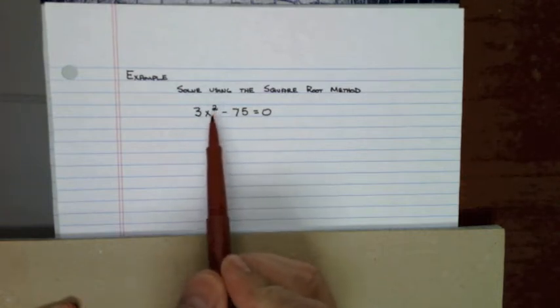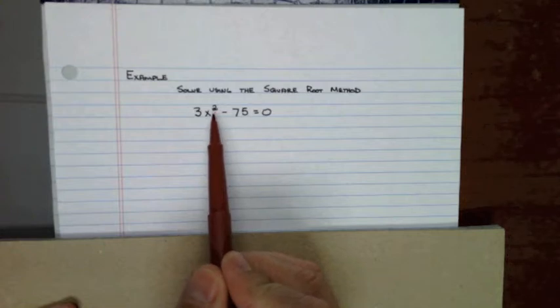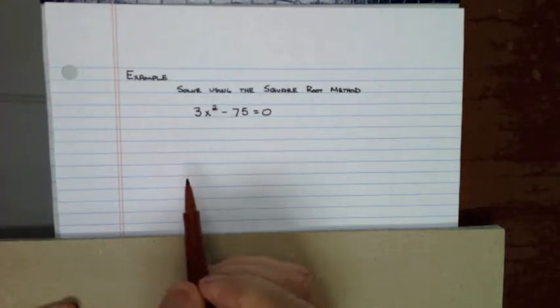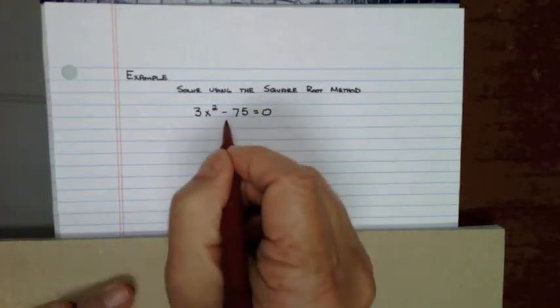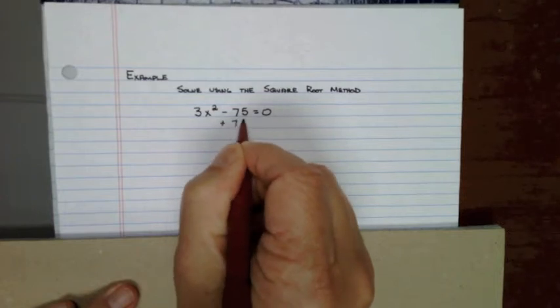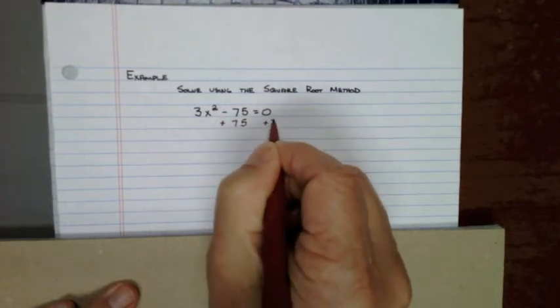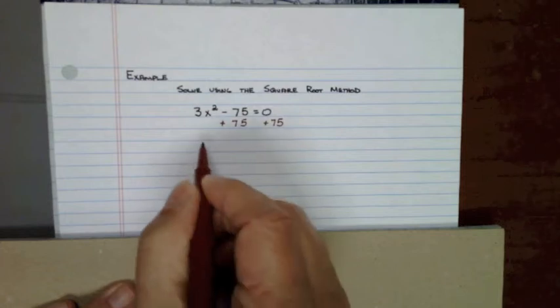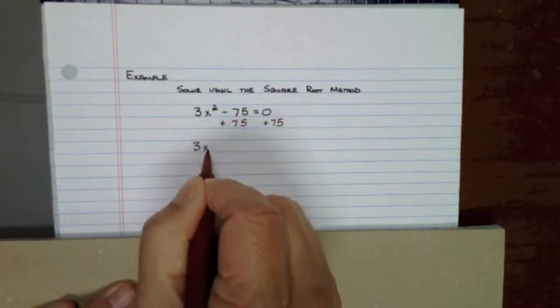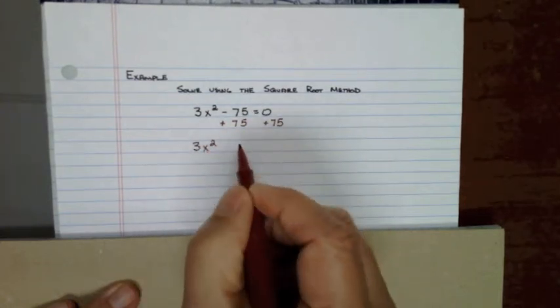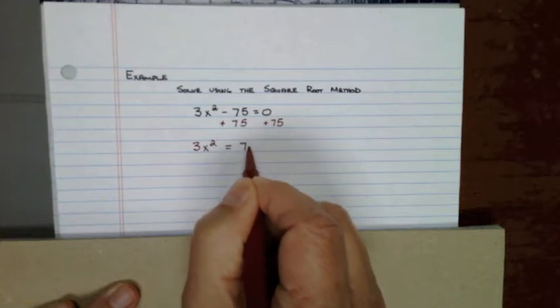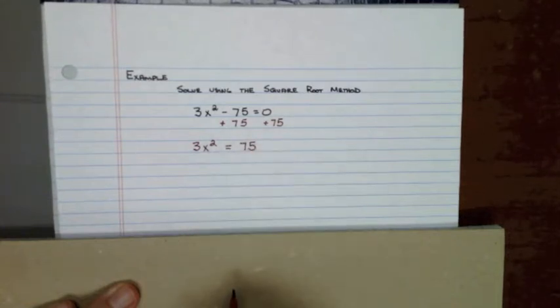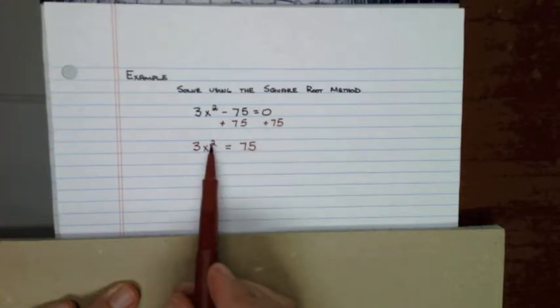Our next example, we're going to use the square root method to find the solutions to this quadratic. Again, this x squared, to use this method, needs to be isolated, needs to be by itself. So the first thing I'm going to do is add 75 to both sides. I want to bring down my 3x squared. This cancels out, is equal to 75.